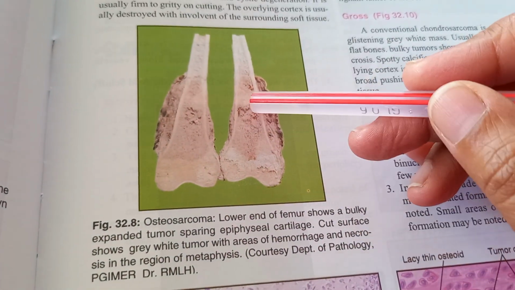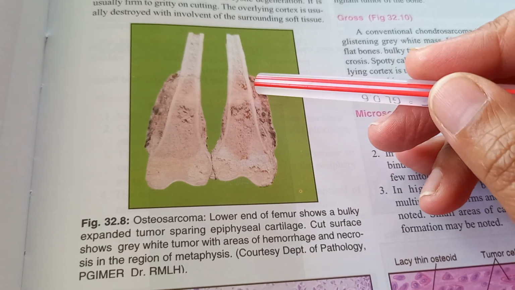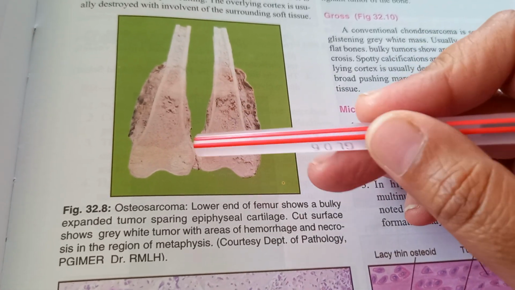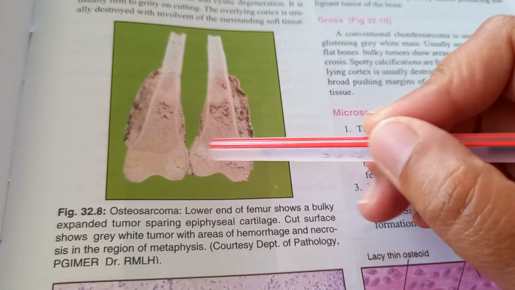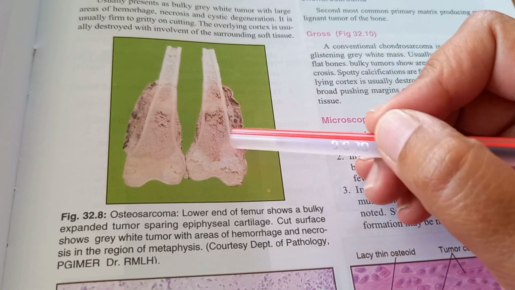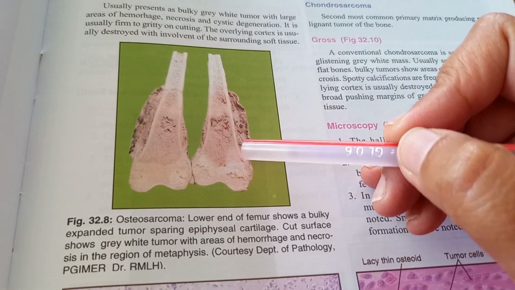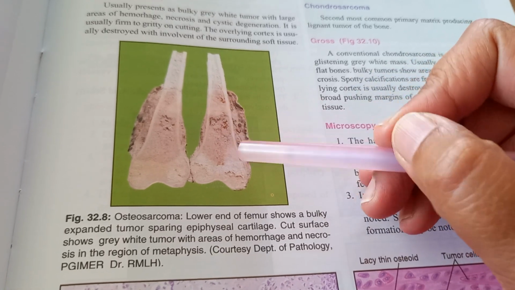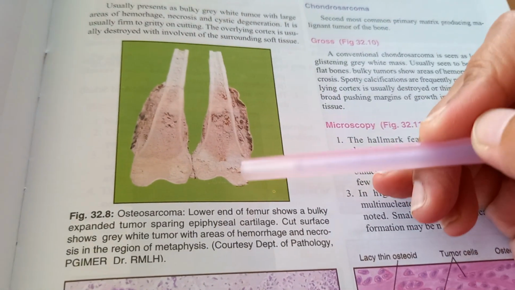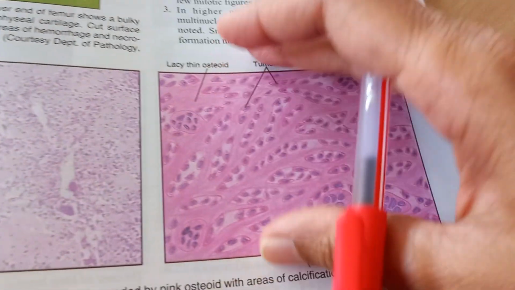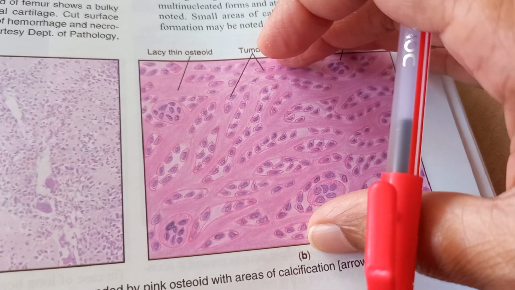So this is osteosarcoma showing the lower end of femur, bulky expanded tumors sparing the epiphyseal cartilage, which is here, right? So this is affecting what? The diaphysis, is it? It's like one side of it. So they're telling about, okay, it's the metaphysis. Okay, metaphysis, this is the diaphysis. So epiphysis, metaphysis, diaphysis. So they're talking about the osteosarcoma, right? So this diagram you will draw in the record and then the exam.